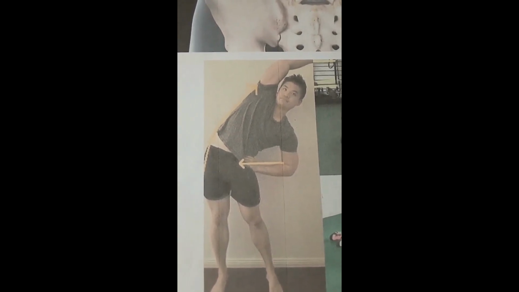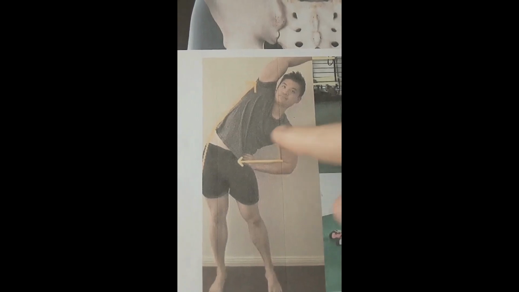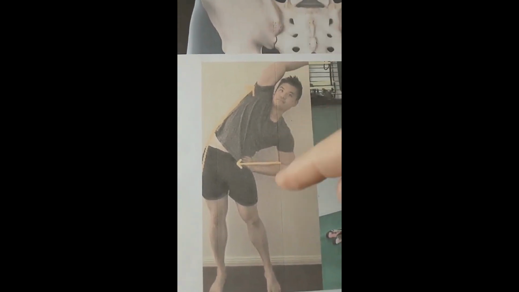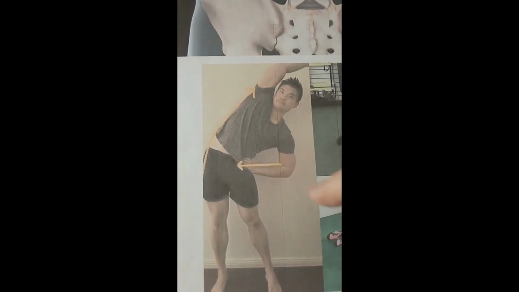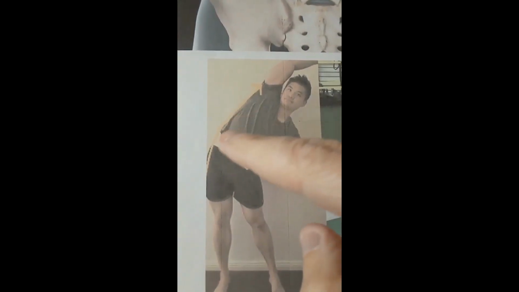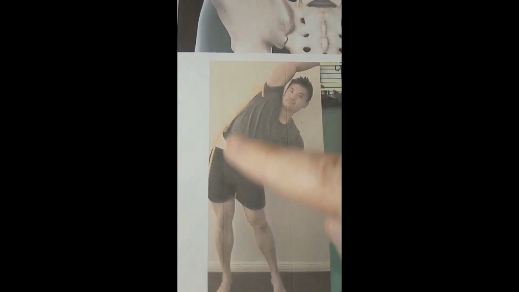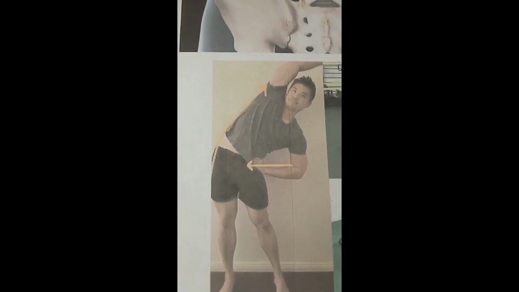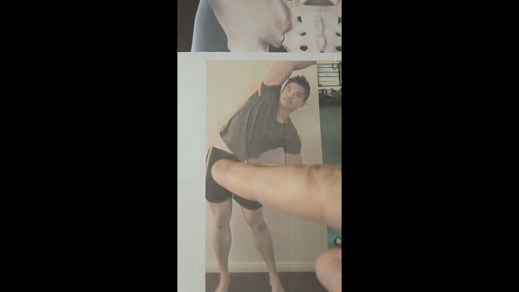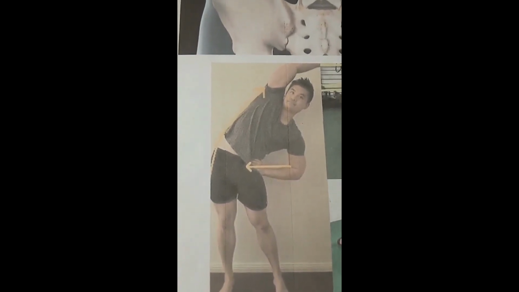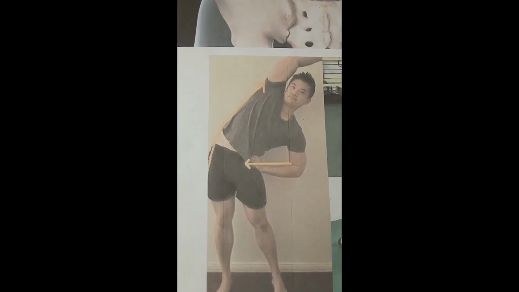Now, obviously, if you have got tightness on both sides, then you would repeat that going the other way. But if it's a case of maybe you've got some lateral pelvic tilt and it's just the one side that is tight, then you can just do this exercise going to the one side in order to relax that side and balance out the two QL muscles.